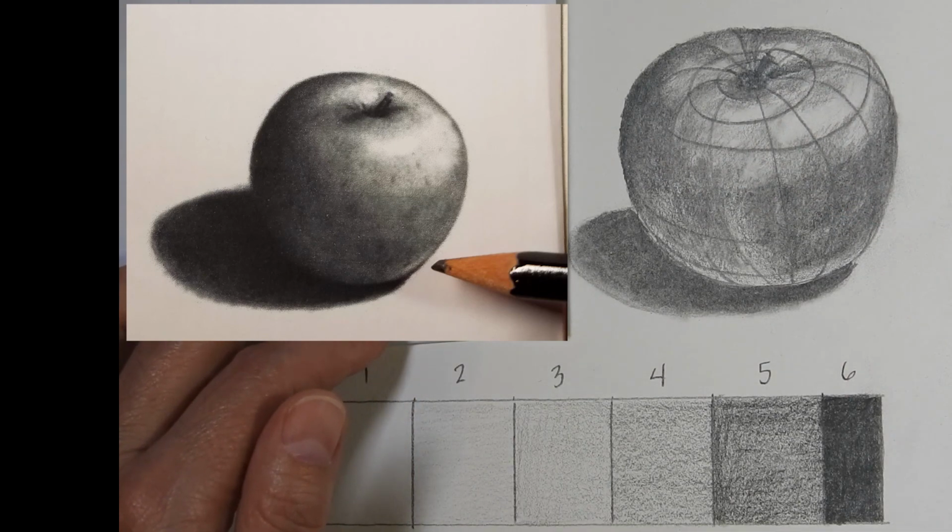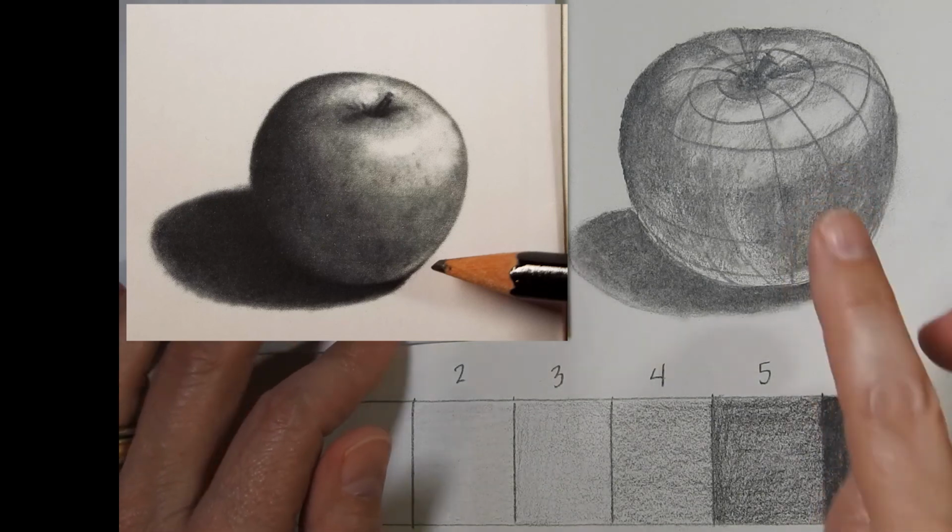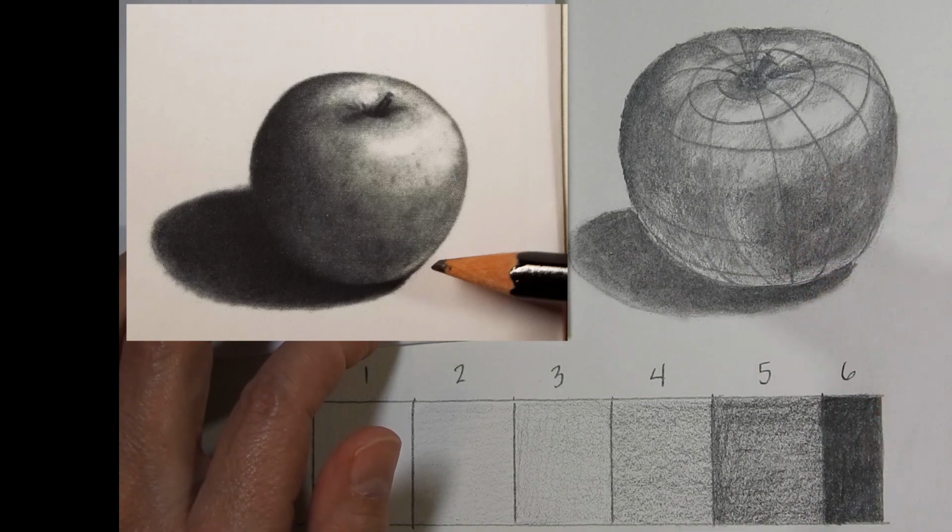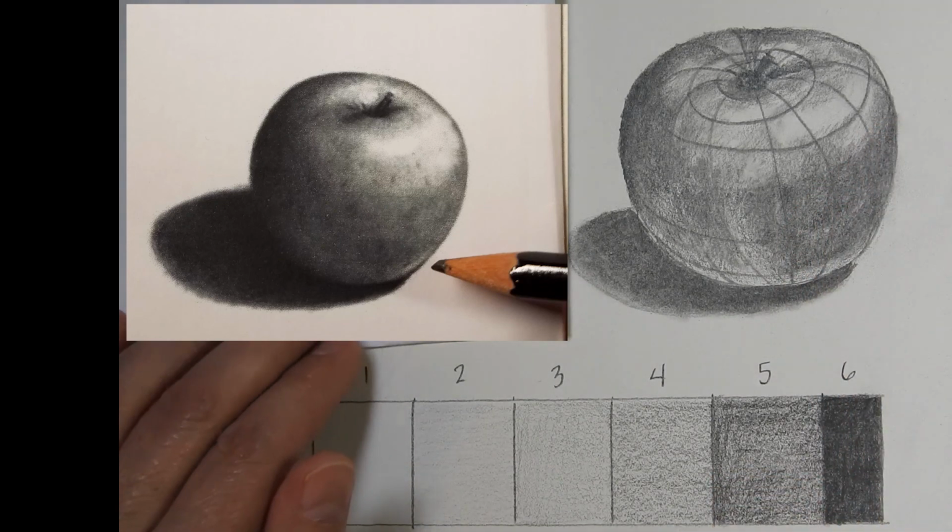And remember, you can always use your kneaded eraser if you want to lift areas. You can use your pink eraser also if you need to lighten a space.